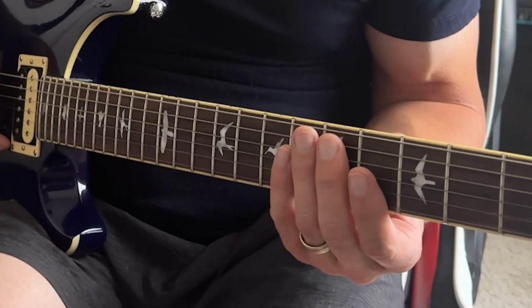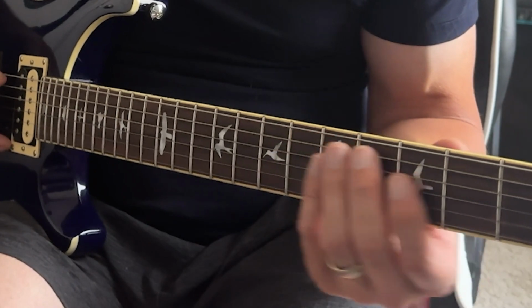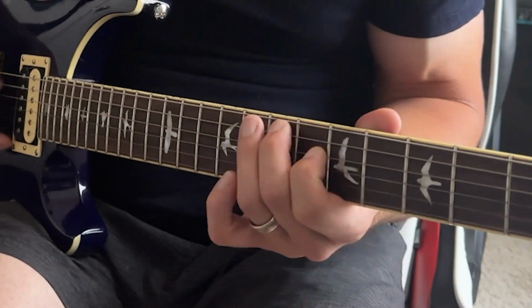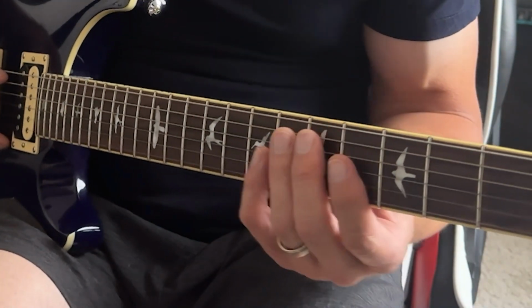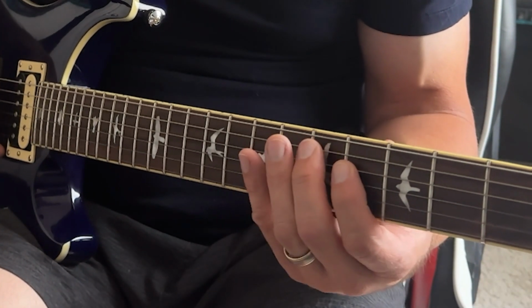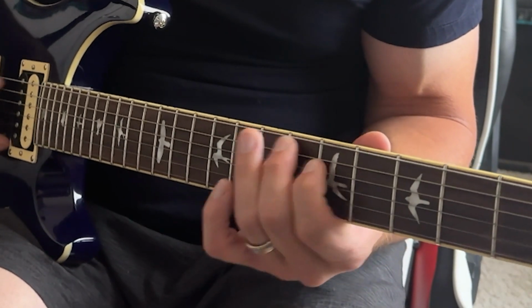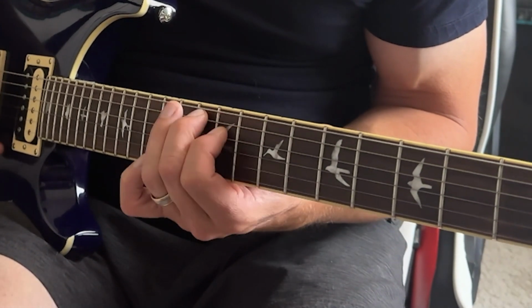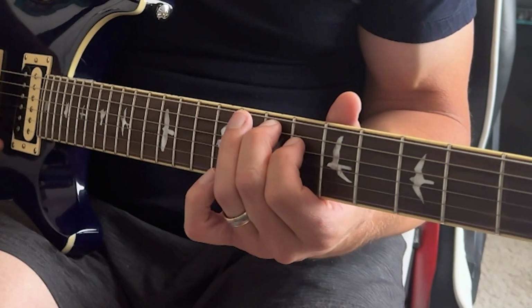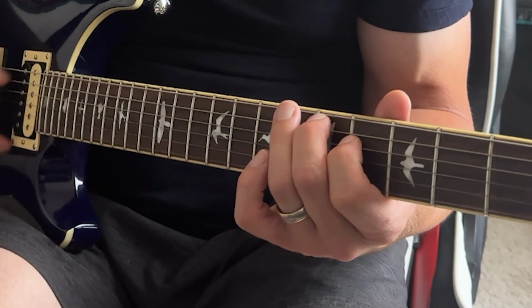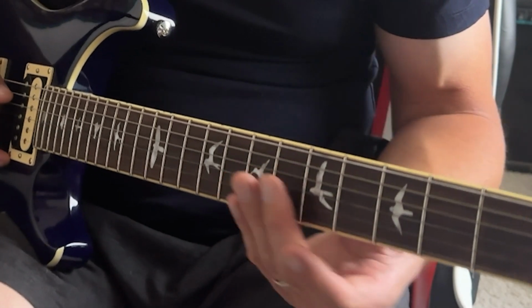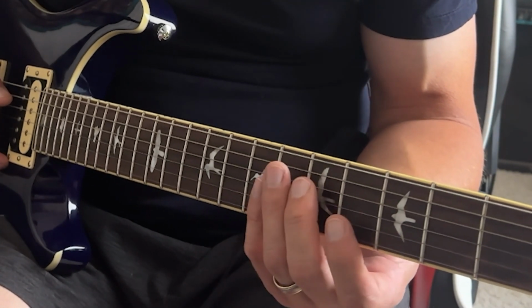And you can do the same on the next string up, the A string. Here I'm on the 5th string, 5th fret, and the 4th string, 4th fret. And then you can do the same thing on the 4th string and 3rd string.